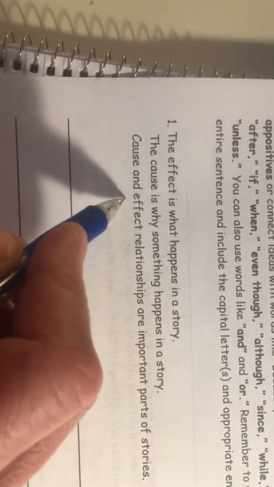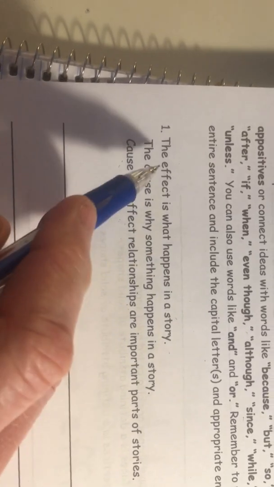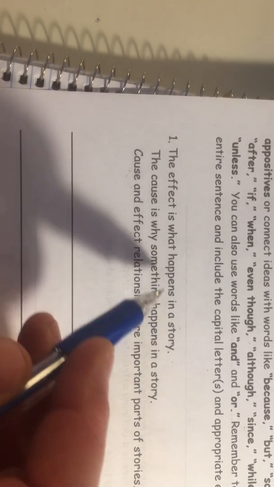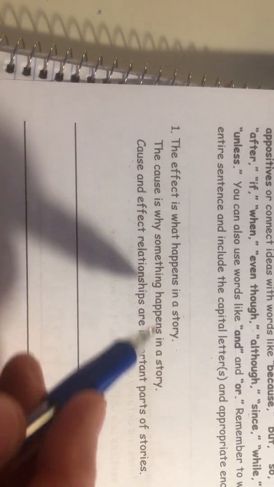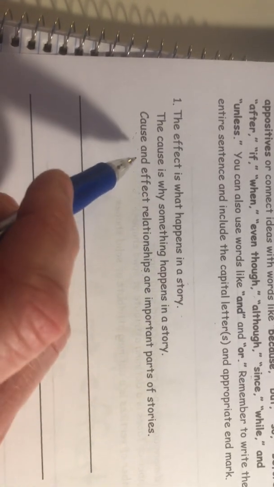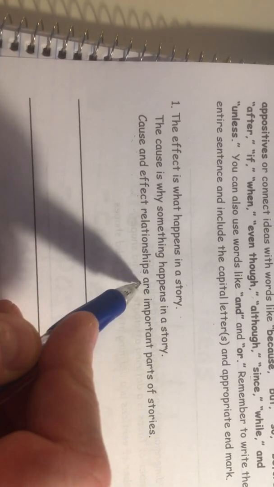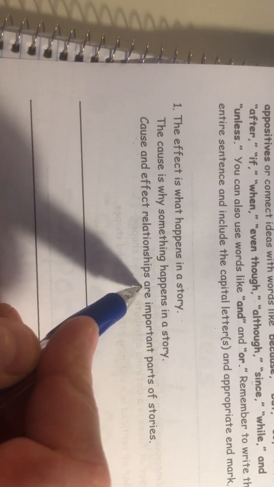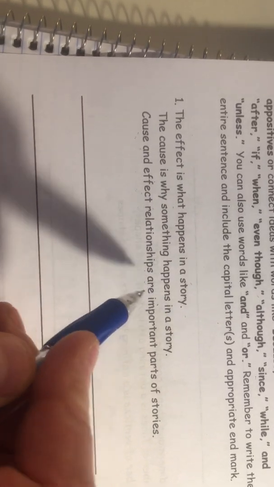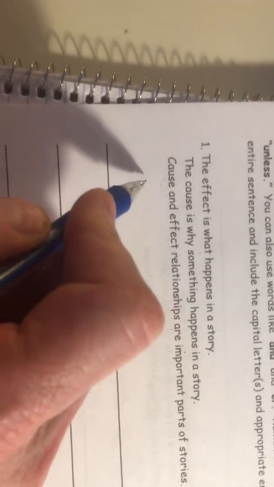By the way, you could say cause and effect relationships, comma, that tell what happens and why it happens are important parts of stories. You could do that. Cause and effect relationships that tell what happens and why it happens are important parts of the story. So let's see how this works. I think that sounds the best.